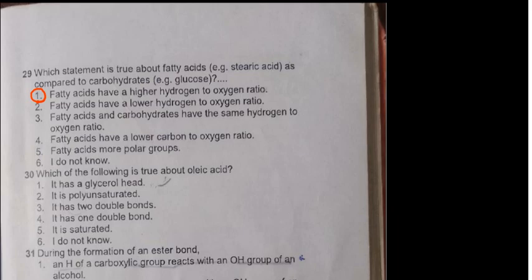Which statement is true about oleic acid? Oleic acid has a glycerol head. It is polyunsaturated.